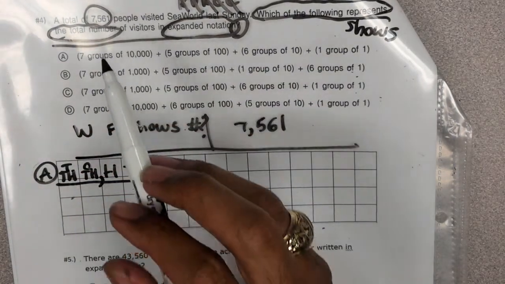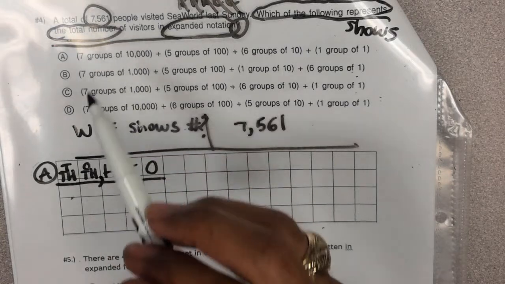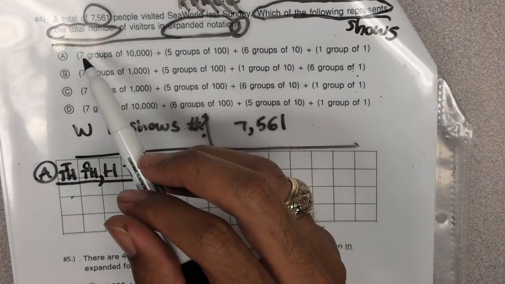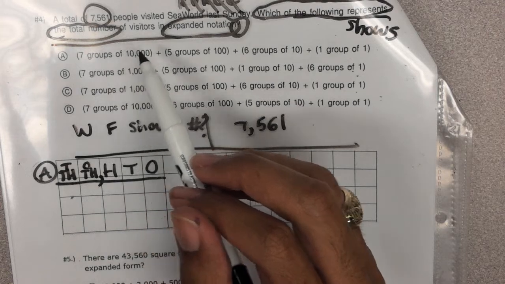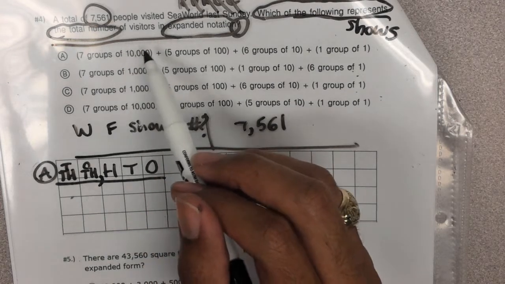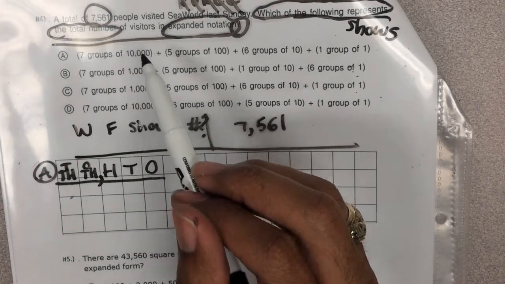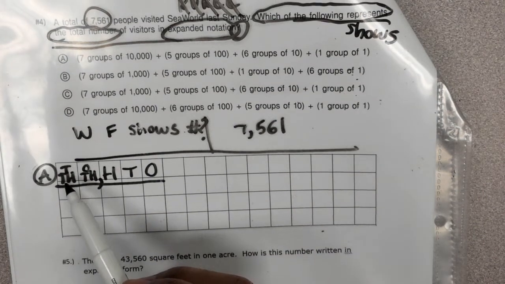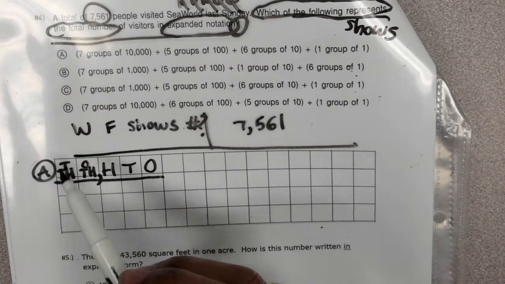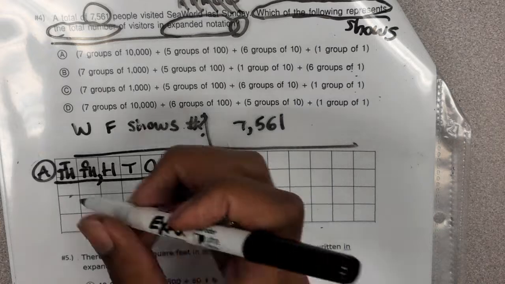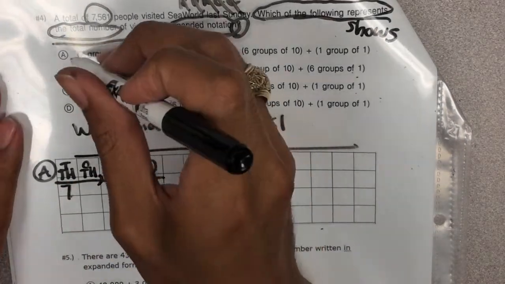And now I'm going to look at what it tells me to plug into the place value chart. It says that there were 7 groups of 10,000. If I'm saying 10,000, then that means I need to go to the 10,000s place. And in the 10,000s place, I'm going to write that number 7. So let's plug it in. And then let's cross it out.